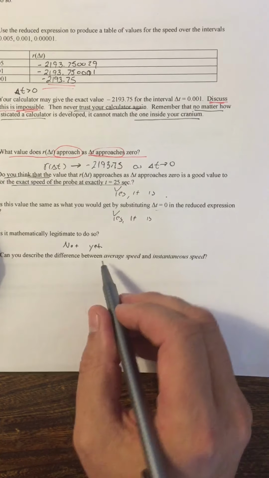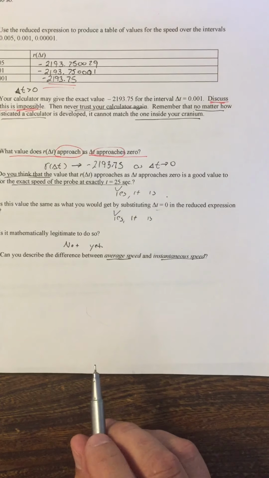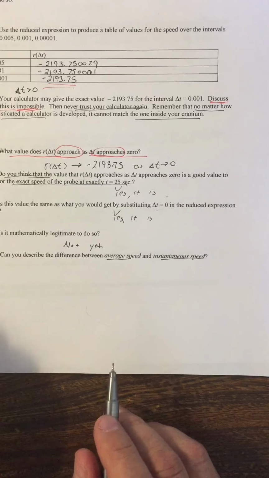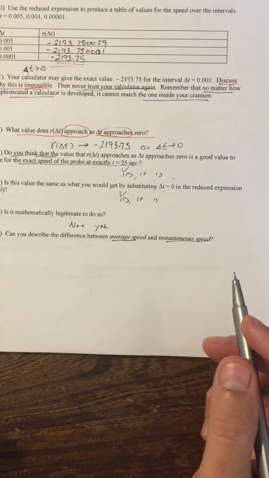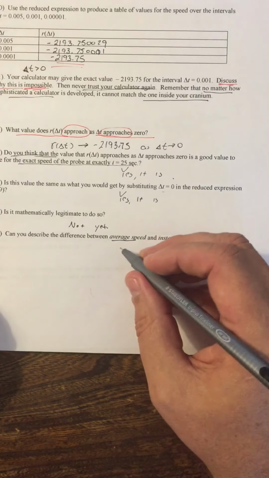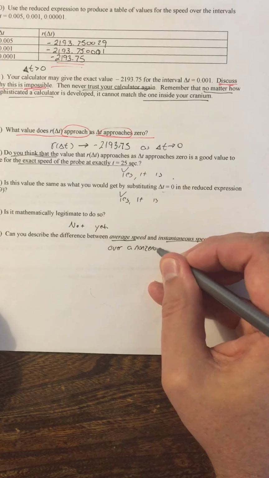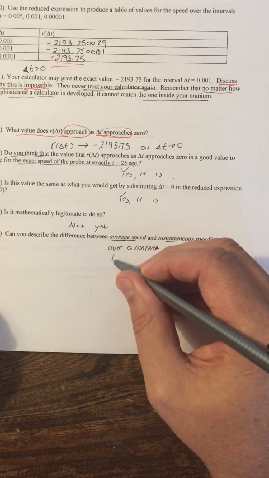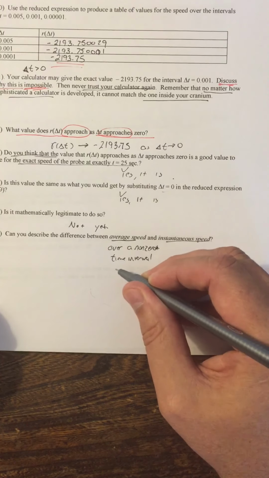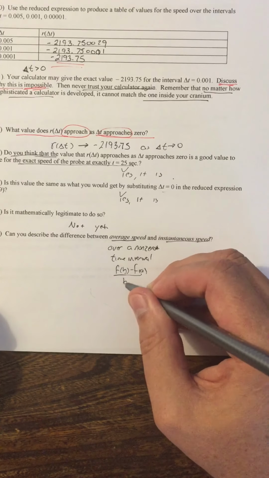Now, can you describe the difference between average speed and instantaneous speed? That's our goal. That's something you should think about. Hopefully you've written something down. If you haven't, pause and write an answer to that question. But basically, I'll tell you now, average speed is the speed over a non-zero time interval, and it's defined by f of b minus f of a over b minus a.